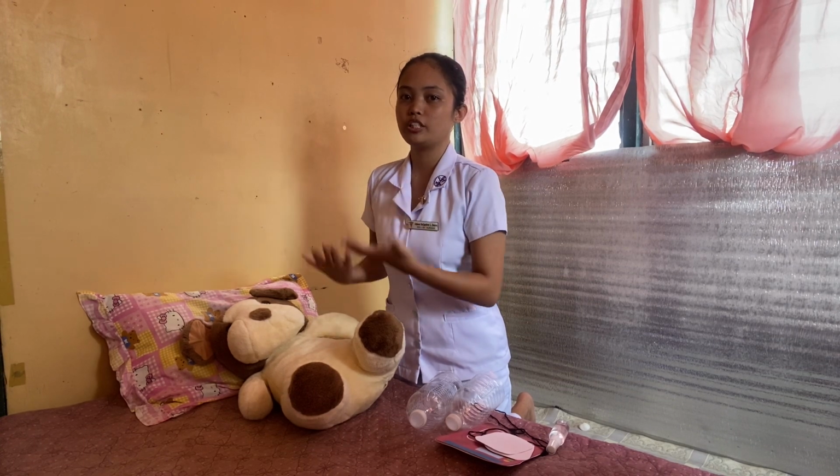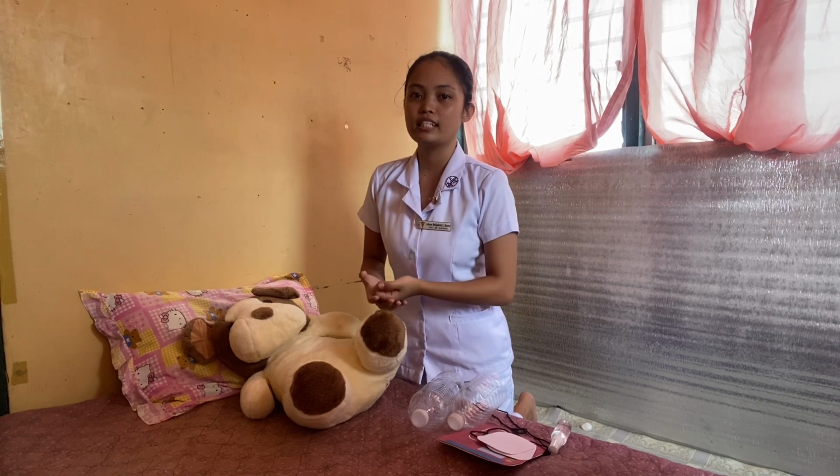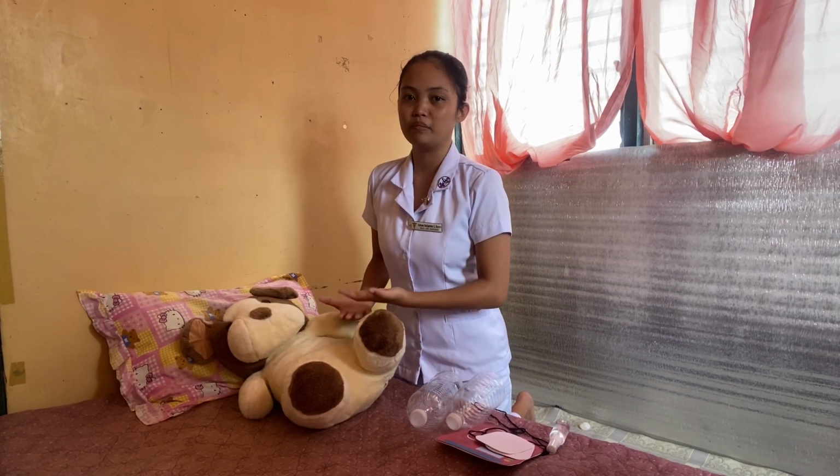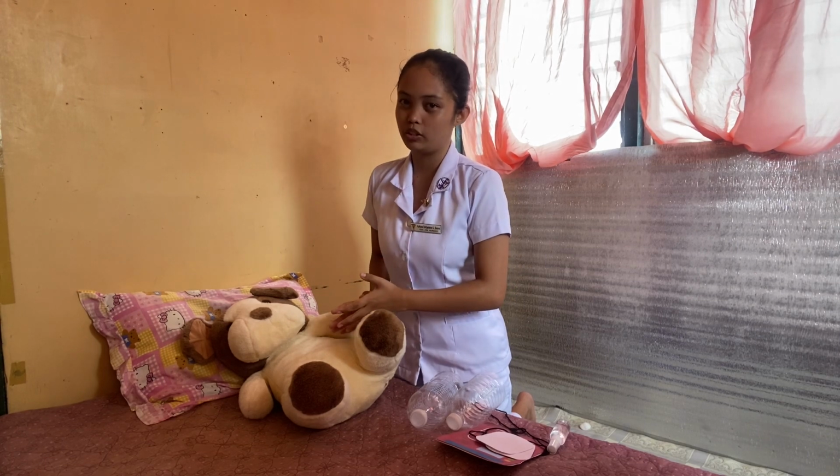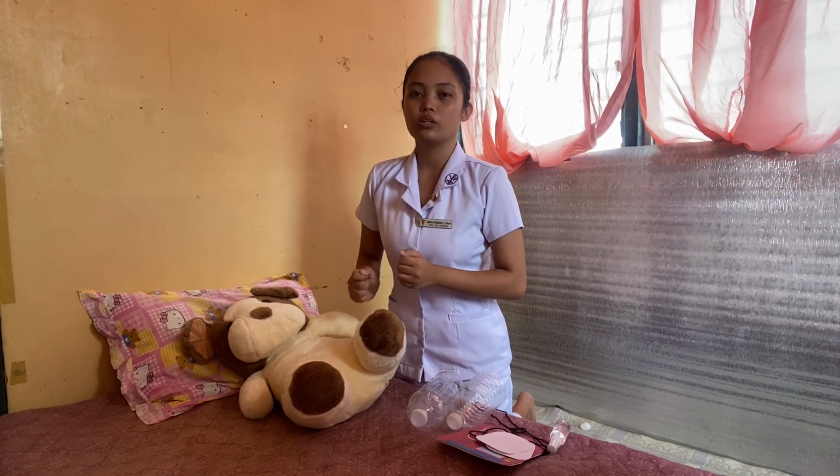So after doing the procedure, we have to document the process, and we'll have to input the time started and ended, and also the response of the baby to the medication and treatment. So that would be all.